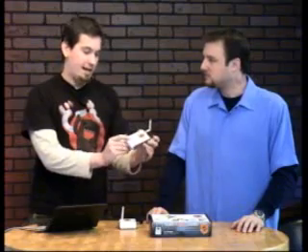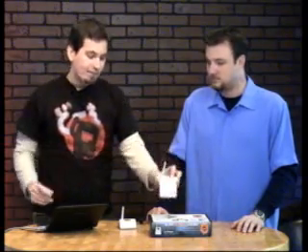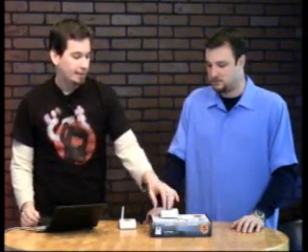And this is basically the Fon router. It's from fon.com, and it's a very inexpensive little router that you can pick up for $40 at their site. That allows you to share your internet with the public at large. And in turn, you get free access to any other Fon.